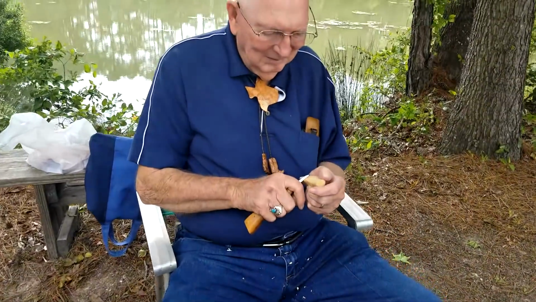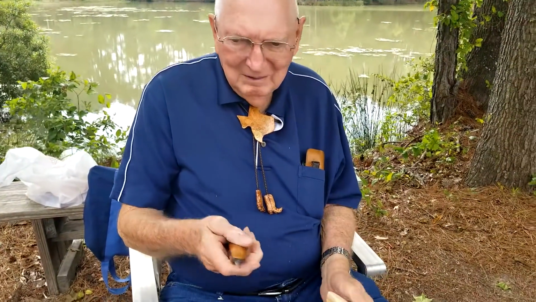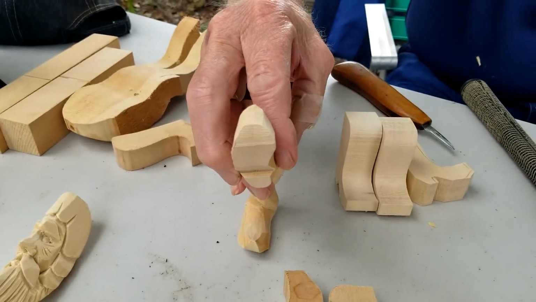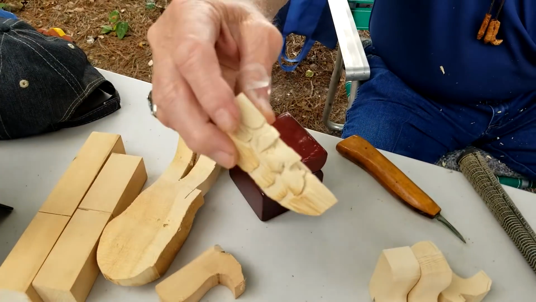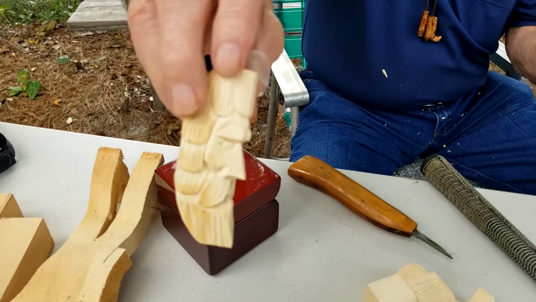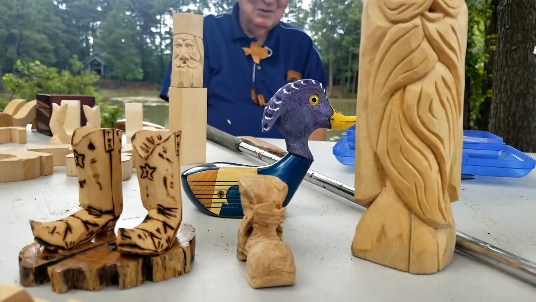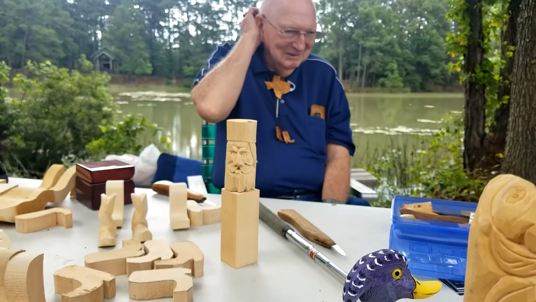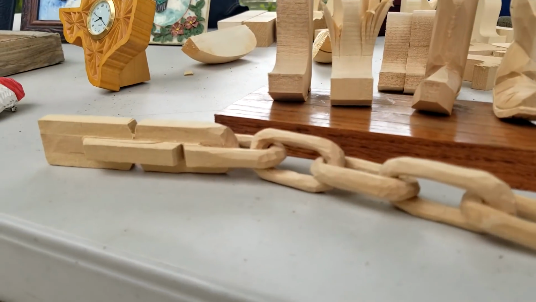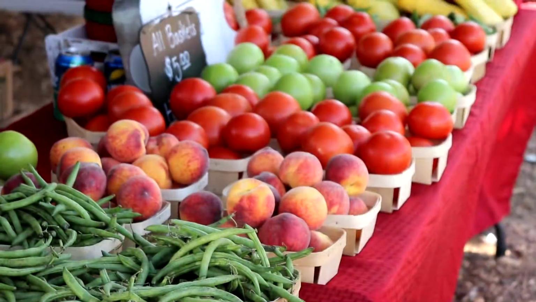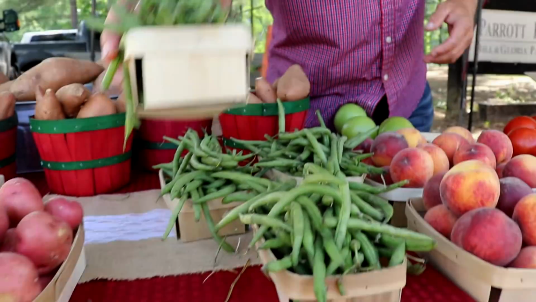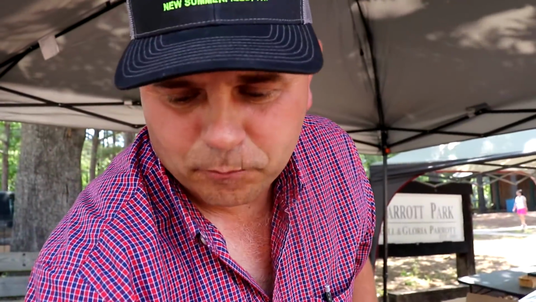So what are you working on today? Well, I've been making a few boots, and this is going to be a face on just a triangle piece of wood. That was a kind of a finished product. Wow. Progression on making a chain, wooden chain. Doesn't hold much, but it kills a lot of time making it. That's so awesome. How's business? Pretty good. Yeah? No. Still here.